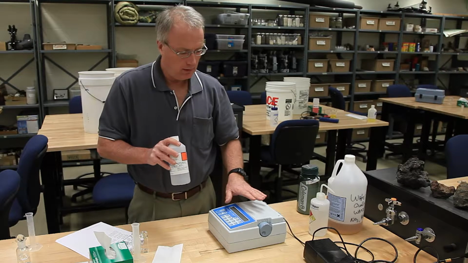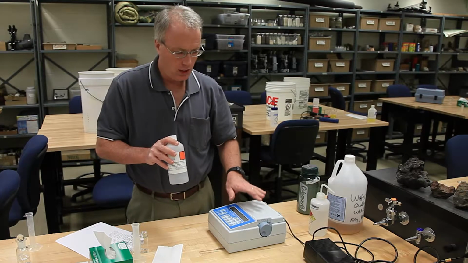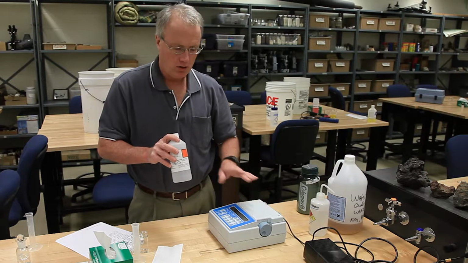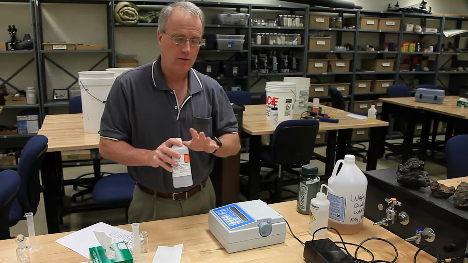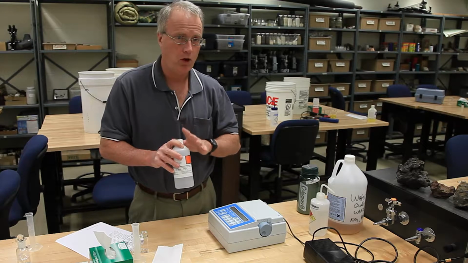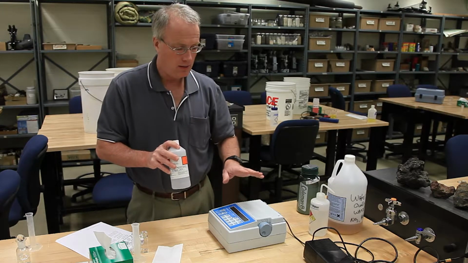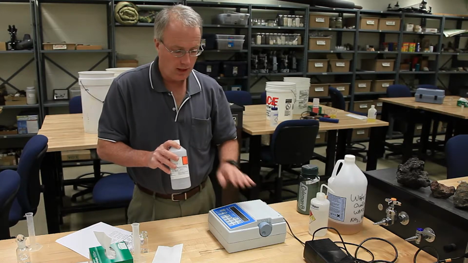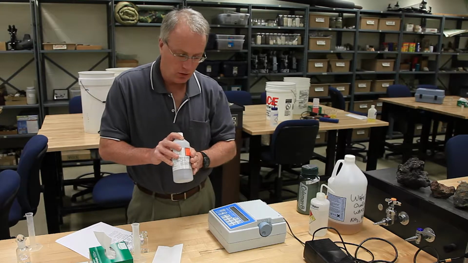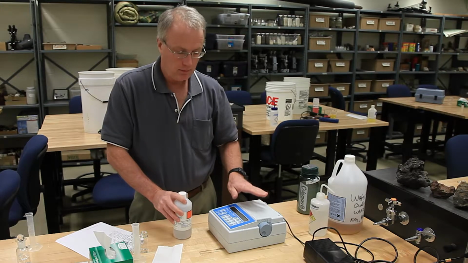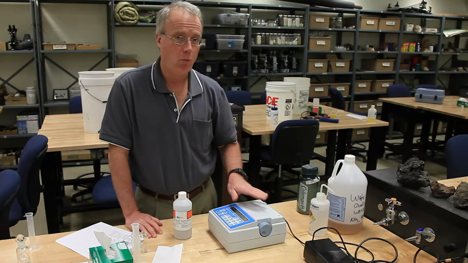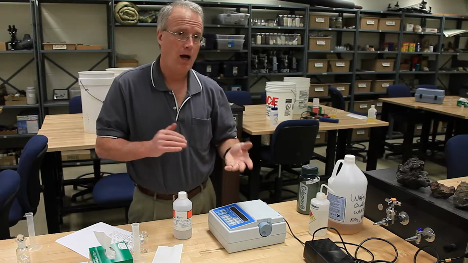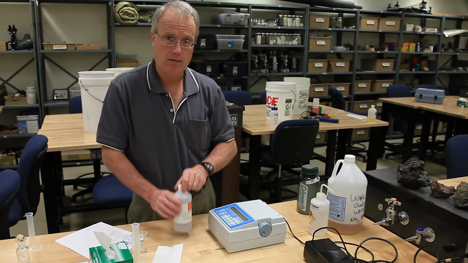Our criteria here at Randolph-Macon call for the machine to be within 10% of the true value. So since both the nitrate and the phosphate standards are 1.0 milligrams per liter, that means to be sure these machines are working properly, you have to get a reading. When you run the test with this solution, you have to get a reading between 0.9 and 1.1 milligrams per liter. In other words, you can be high or low by 10%.